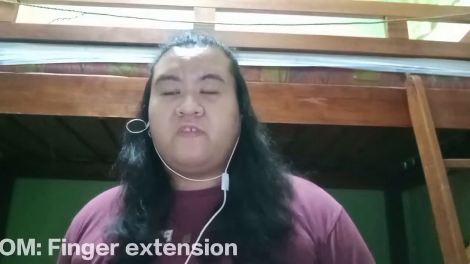I will now go to finger extension. So now we have finger extension. So for the finger extension, the patient will be in a sitting position with a flat surface stabilizing the forearm. So with that, for the PROM, the therapist will stabilize here at the thumb area, and while stabilizing, the therapist passively extends the fingers.